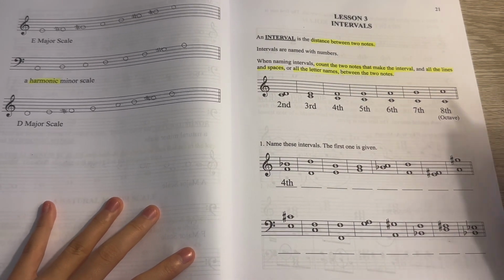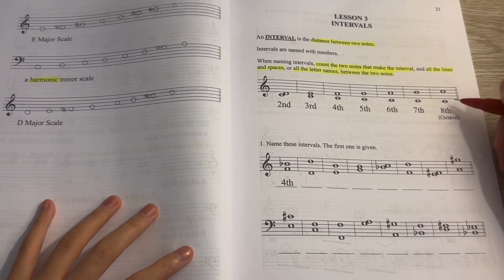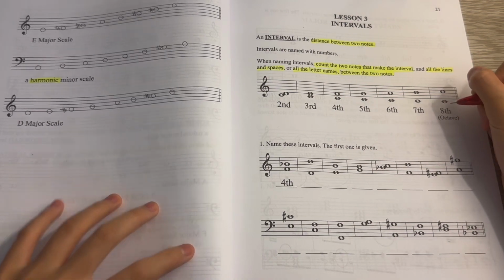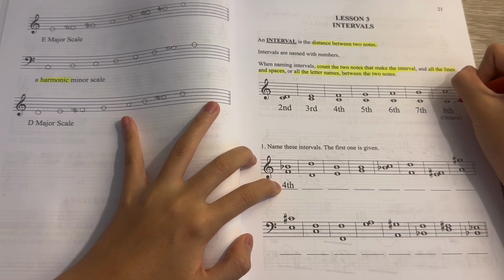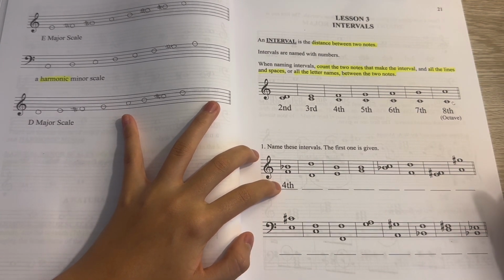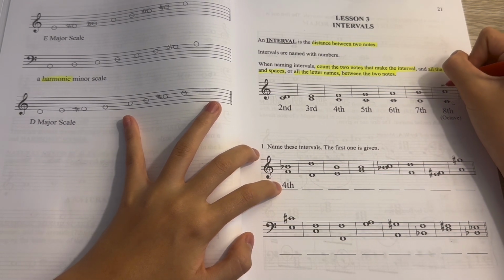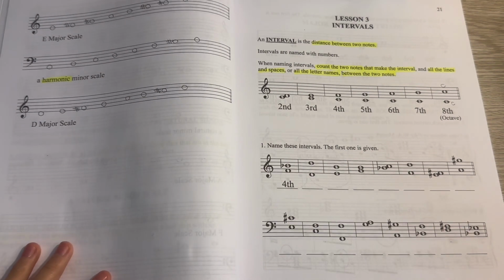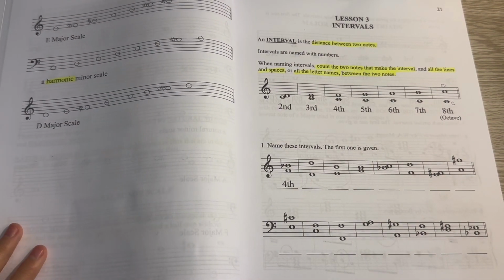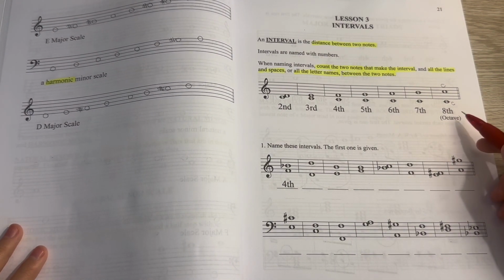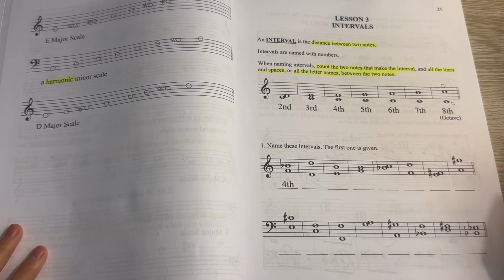So all you do is see what the letter name on the bottom is. In this case, we have a C on the bottom note, and we look at the upper note and see that it's also a C. So automatically we know that's an eighth, because octaves are always 8 apart.